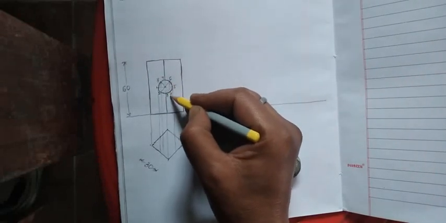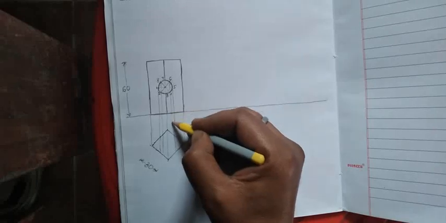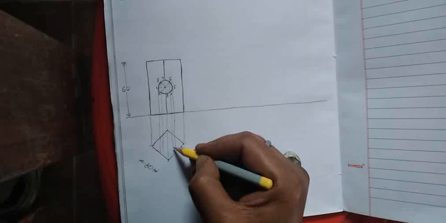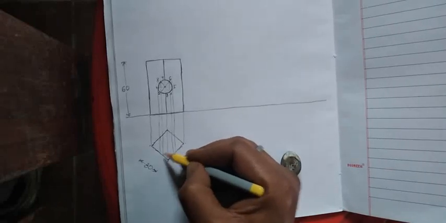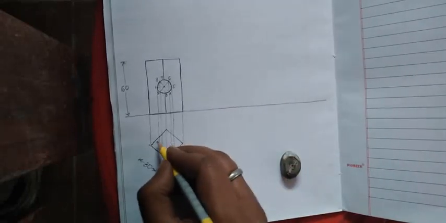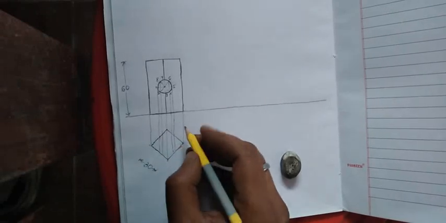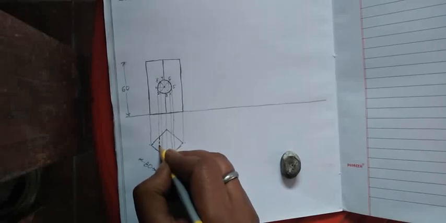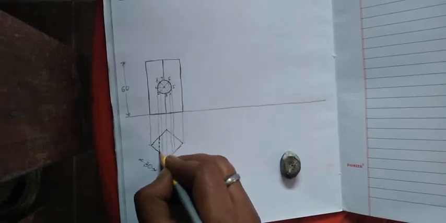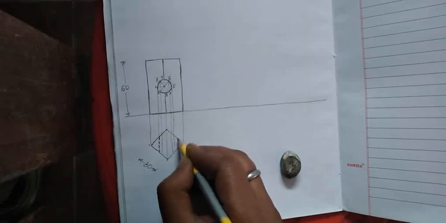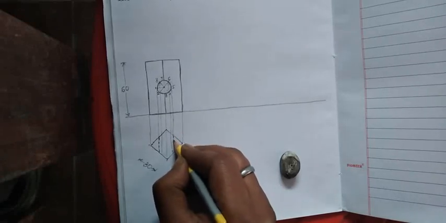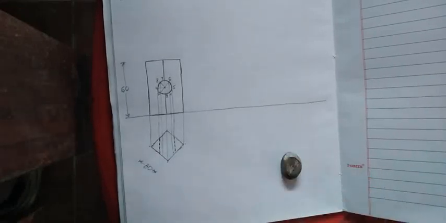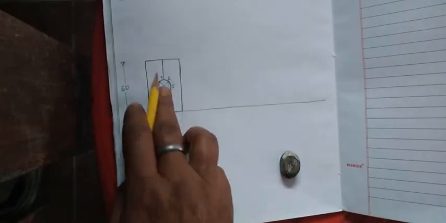So we draw the projection line from 2 to 4 up to that point. So this is a through hole. You can see this is a through hole. So we have represented this hole in the top view. This becomes a dashed line. This becomes a dashed line. So this is a hole, a through hole. You can see here.